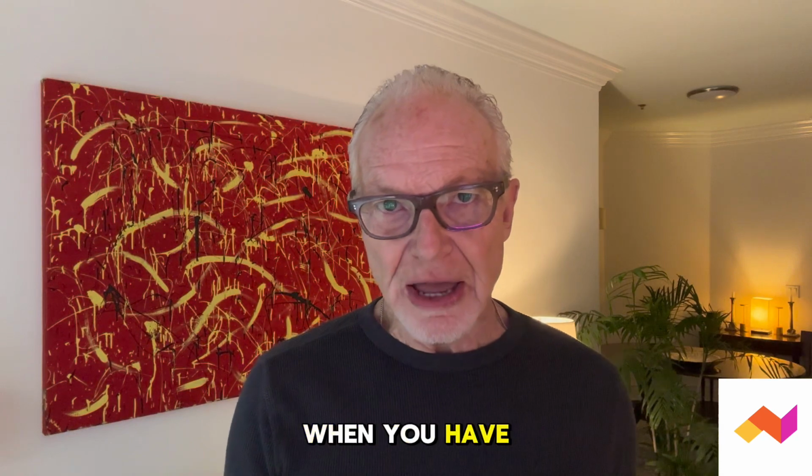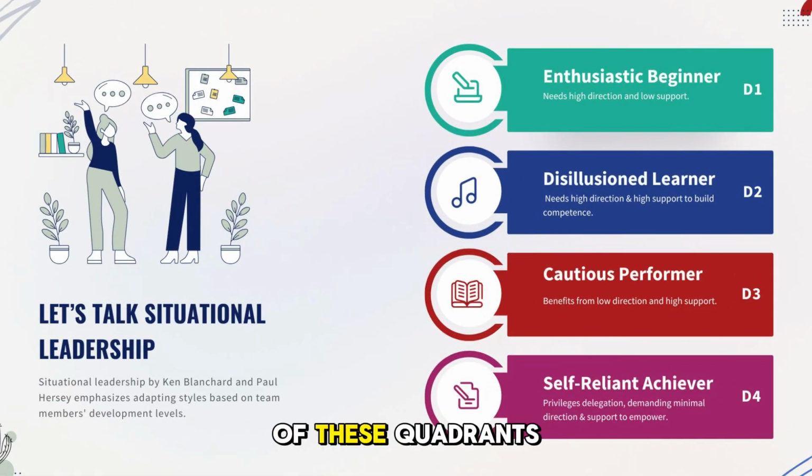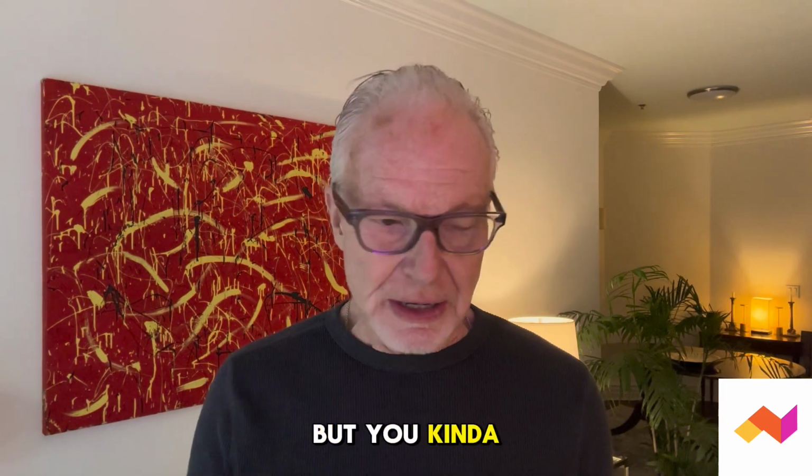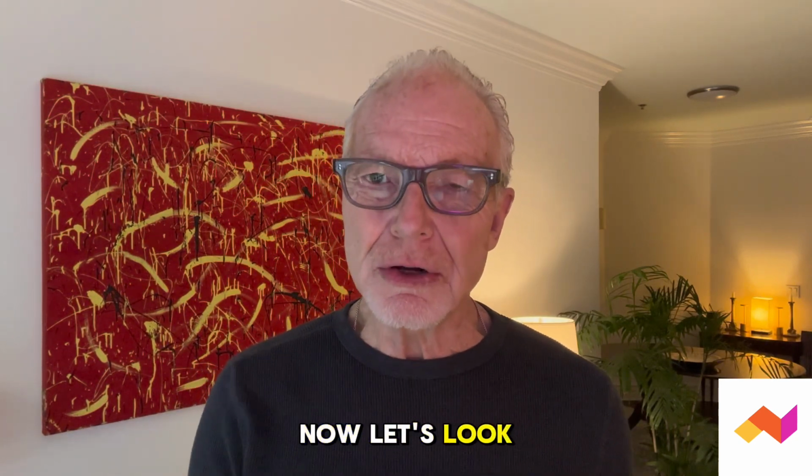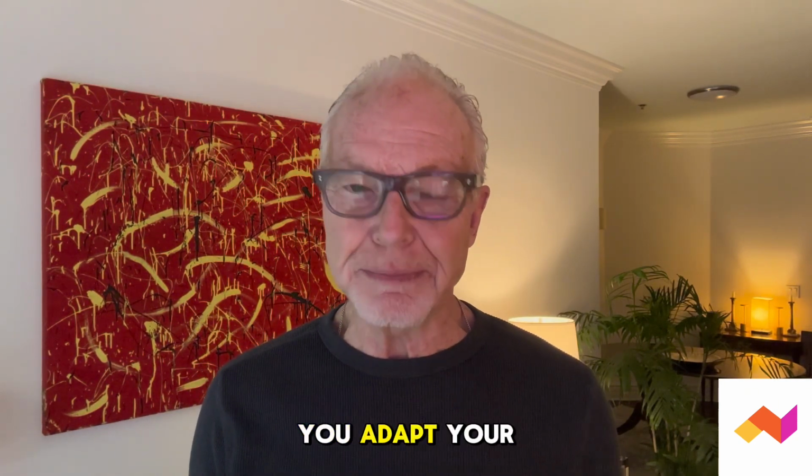So when you think about your people on your team, try to put them in one of these quadrants or overlapping. It can be an overlap, it doesn't matter, but you kind of want to get it to the right place. Okay, you've done that. Now let's look at the formula for how you adapt your style.